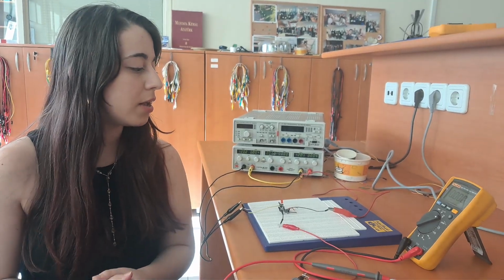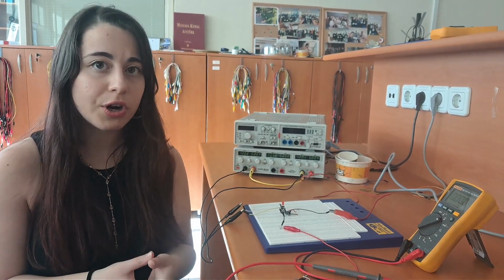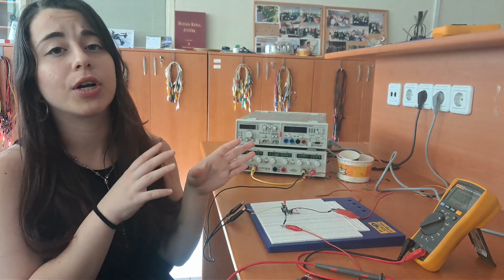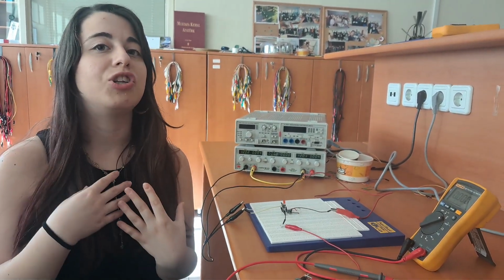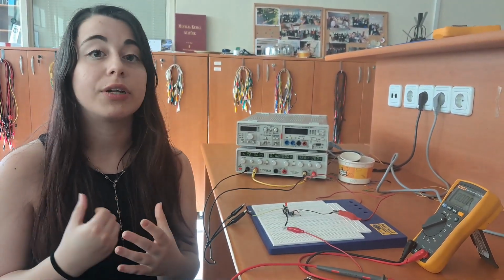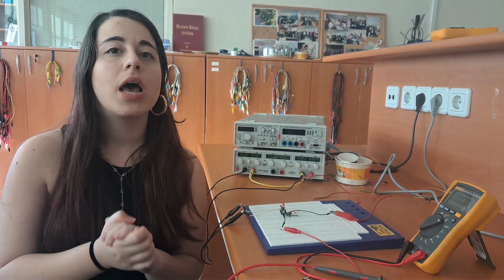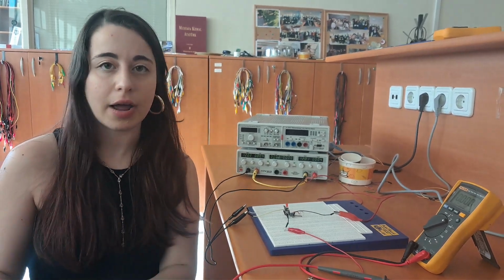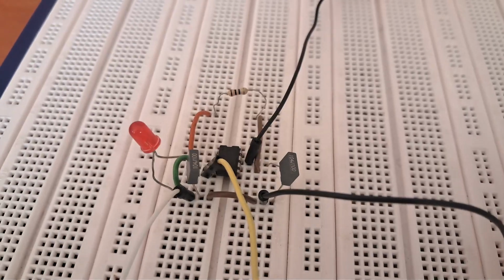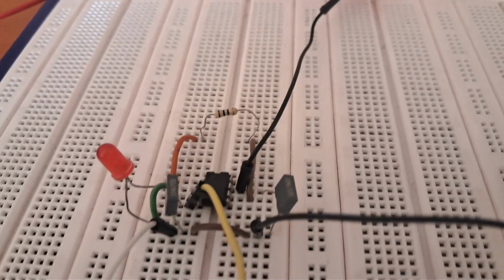In the second part, we are going to use an integrator which lets the current accumulate over the capacitor. So this way again we can measure small currents, and in that part we're going to use an oscilloscope because we have a changing output. We're going to calculate the slope of the output voltage and multiply it by the capacitance, and it will give us the photodiode current.